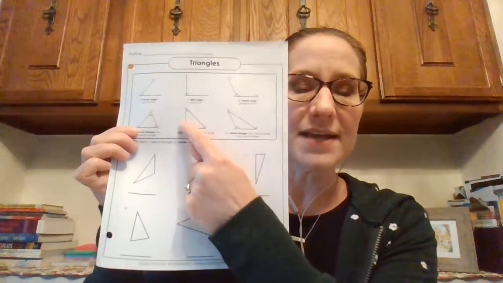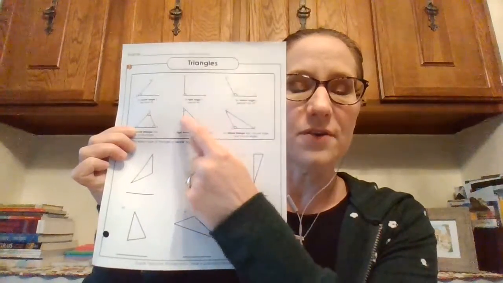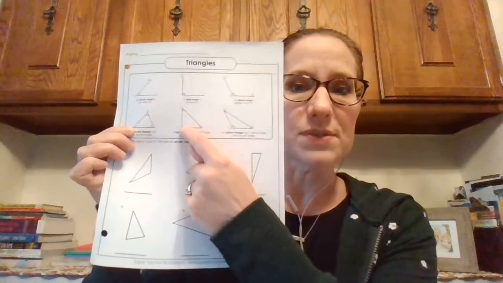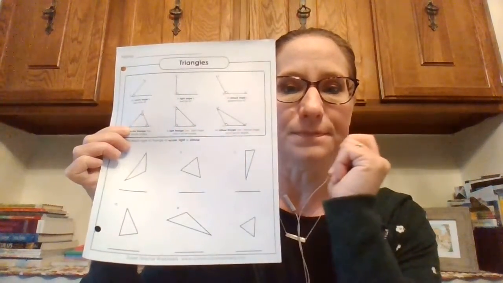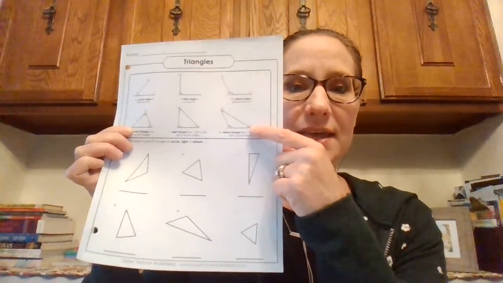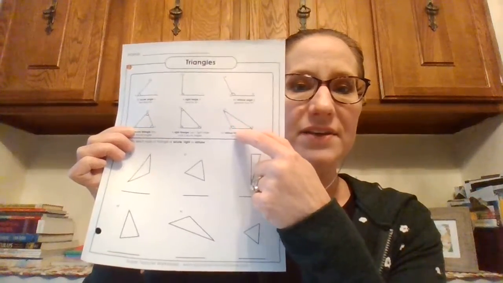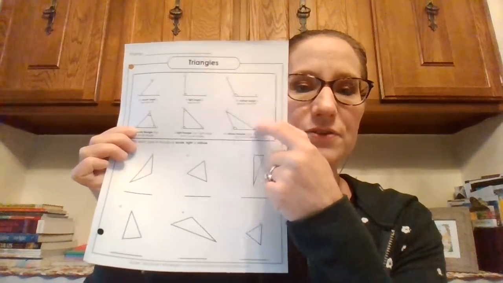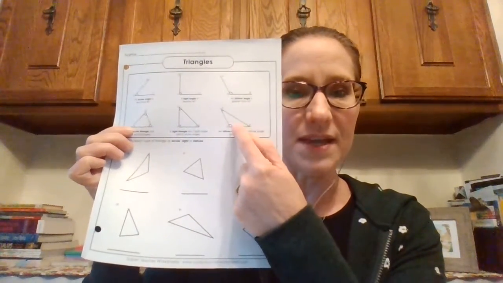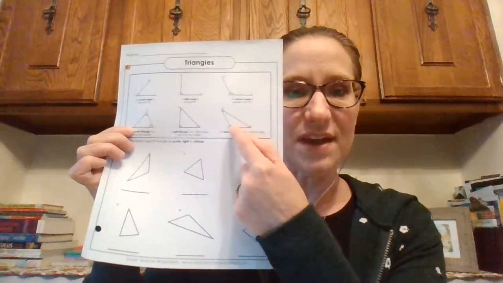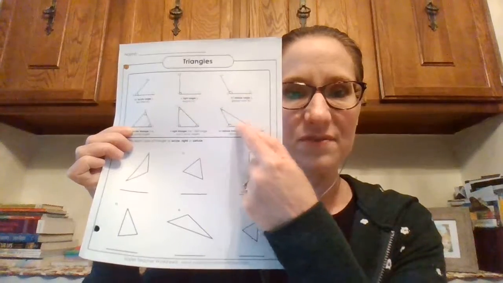The right triangle has 1 right angle and the other 2 are acute. So as long as it has 1 with that little square in it, it's a right triangle. And then the obtuse just has 1 wider angle and the other 2 are still going to be acute. You can't have a triangle with 3 obtuse angles because you would never be able to close it. It'd just keep going forever and ever.